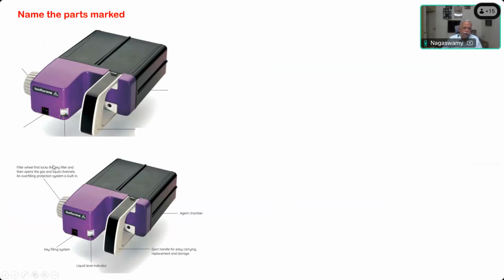So only five parts. This is the actual chamber to contain the amount of liquid agent that you use. This is the handle for insertion as well as exit of the cassette into the machine. And this is the filler wheel which you have to rotate to insert this key filling system, and then you can visualize the level of the liquid in this.